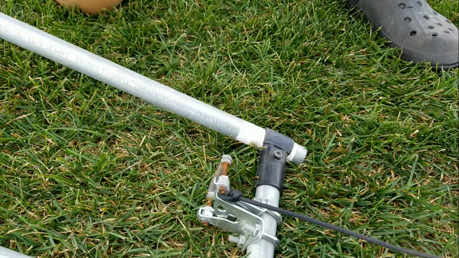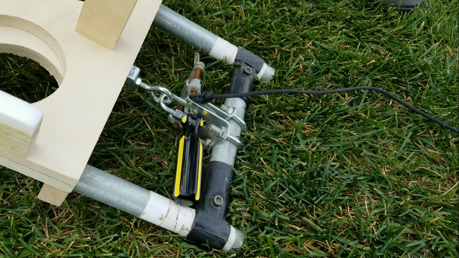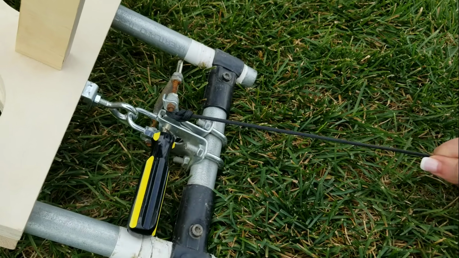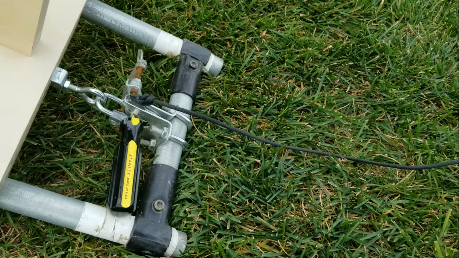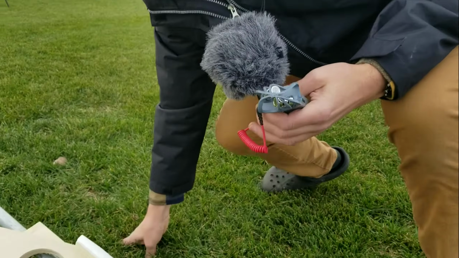That releases it. That's your safety. Try pulling that right now. That's going to prevent it from opening. So the last thing we can do is just a dry fire here.